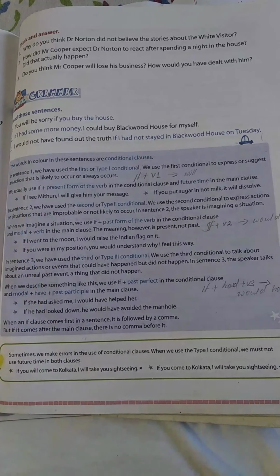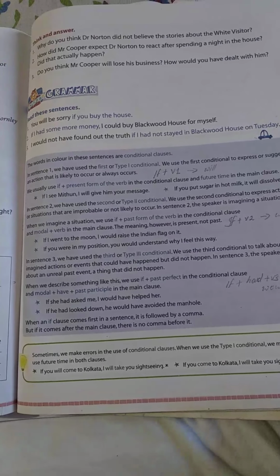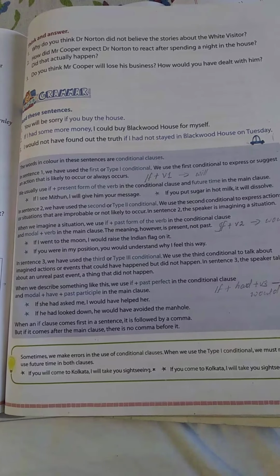See this: you will be sorry if you buy the house. See, buy is present, will be future. If I had some more money, had is a past sentence. If you can't see this better, keep your book open so that you can see. Page 107.